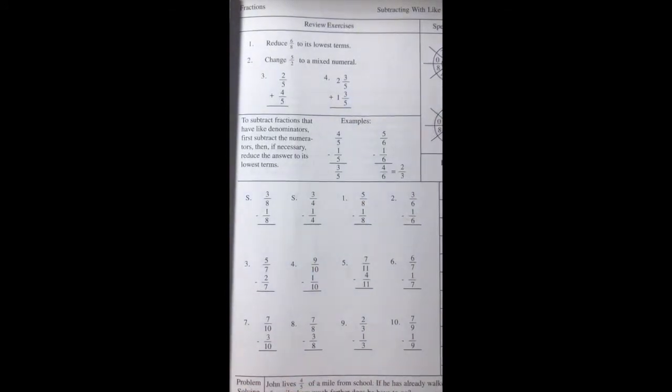So you're going to continue this process for numbers 1 through 10, and then you will have a review and reinforcement exercise tomorrow where you will be adding fractions just to make sure that you understand them, and maybe a little bit of subtraction as well.